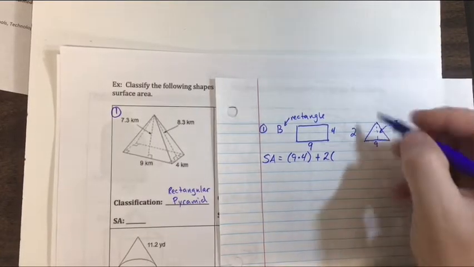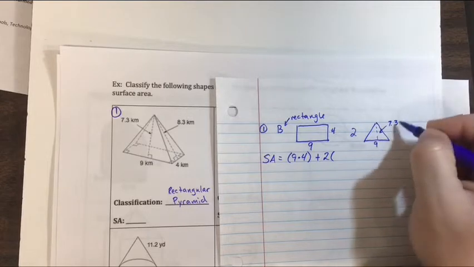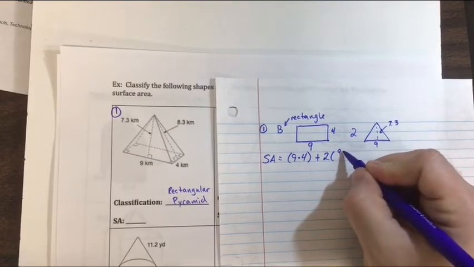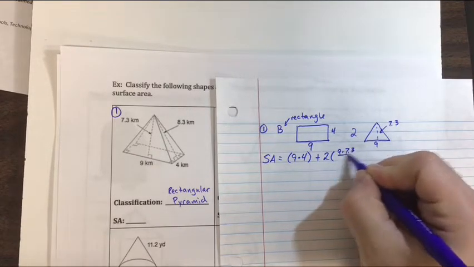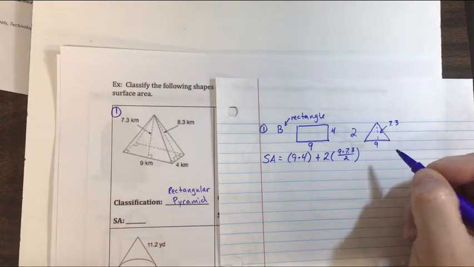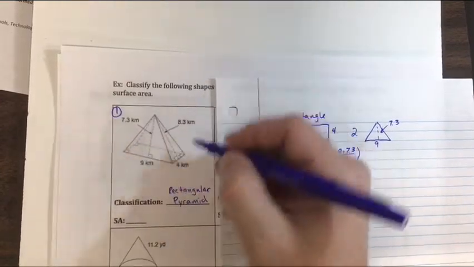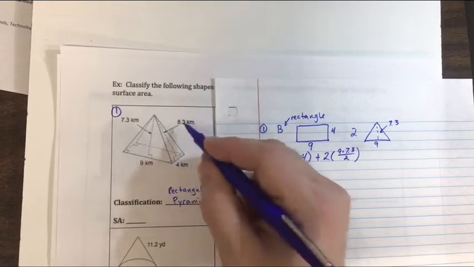And remember, the area of a triangle is base times height divided by 2. So 9 times 7.3 divided by 2. And then we have 2 triangles on either side that have a base of 4 and a height of 8.3.